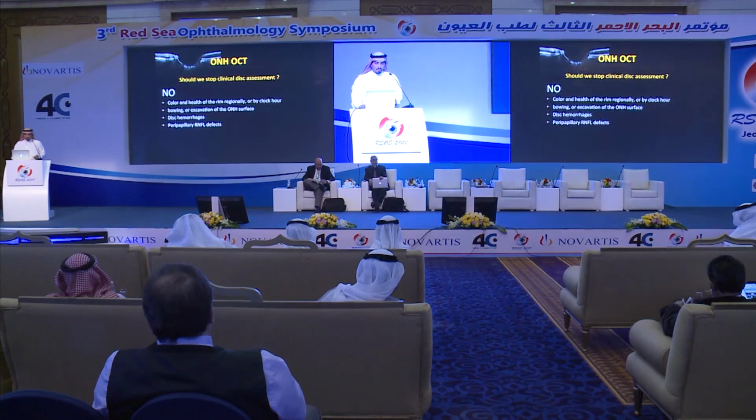The answer is yes, we can rely on it, and the segmentation error will actually be less than 2 to 3 pixels or micrometers. So the last slide: should we stop clinical disc assessment based on the facts that we have here on SDOCT images? The answer is no, because the color and health of the rim, regionally or by clock hour, can be assessed only clinically. Bowing or excavation of the optic nerve head surface is important to detect clinically as well, which cannot be done by OCT-based images. Disc hemorrhages can be detected clinically, and peripapillary nerve fiber layer defects can also be detected clinically much more easily than on SDOCT images.